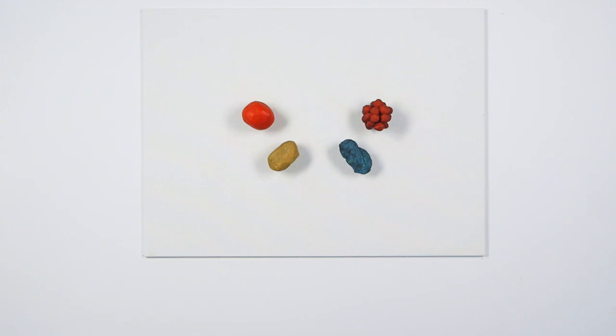I hope this has helped you to understand oil absorption rates.